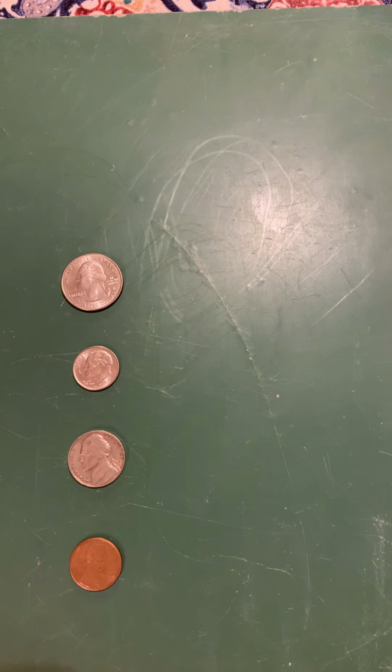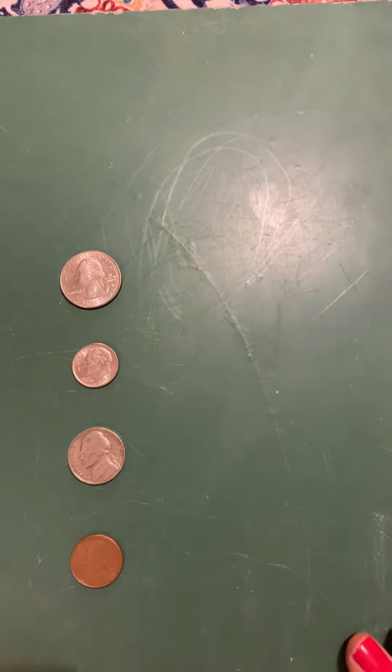And if I were to ask you guys if you knew the names, some people know the names, but they might not necessarily know what coin is which one. So I am going to talk about that.